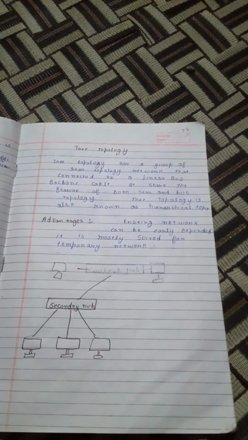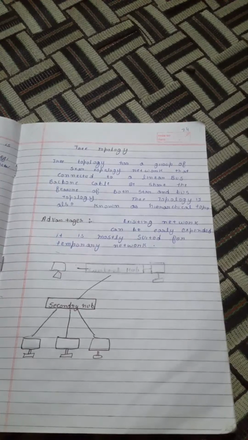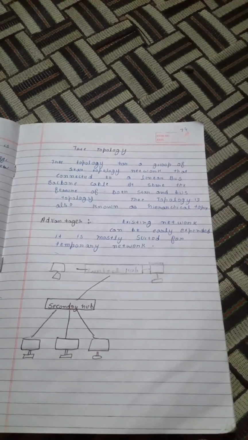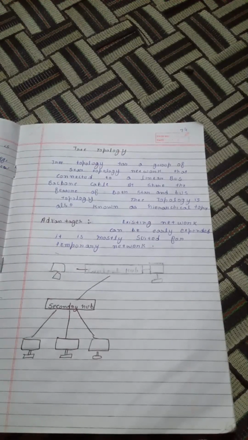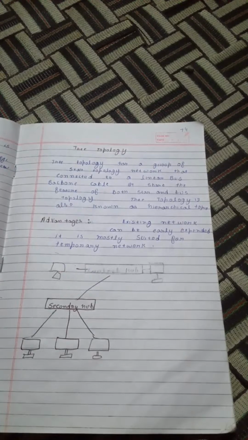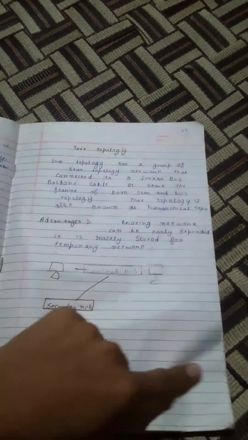Hybrid topology. Hybrid topology is a network topology that combines two or more topologies. Tree topology. Tree topology has a group of star topology networks connected to a linear bus backbone cable. It shares the features of both star and bus. Tree topology is also known as hierarchical topology.